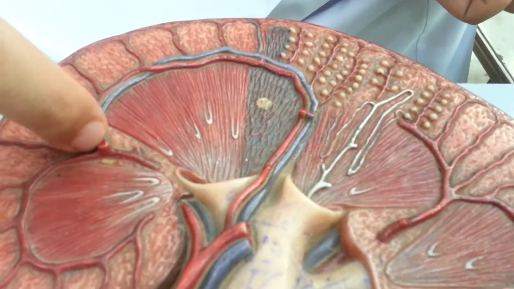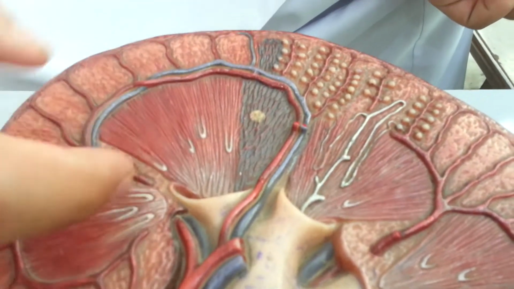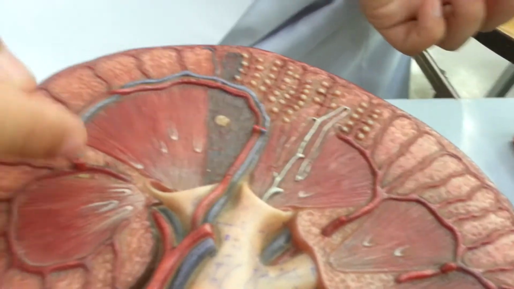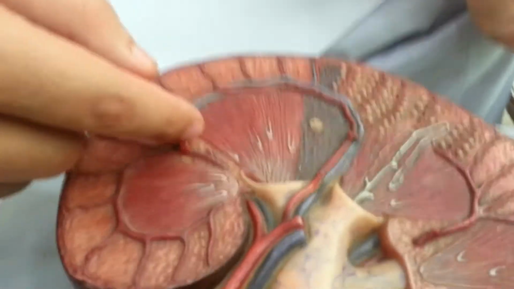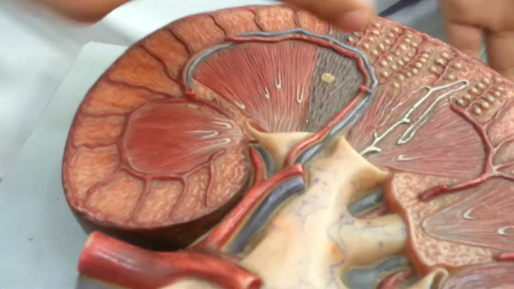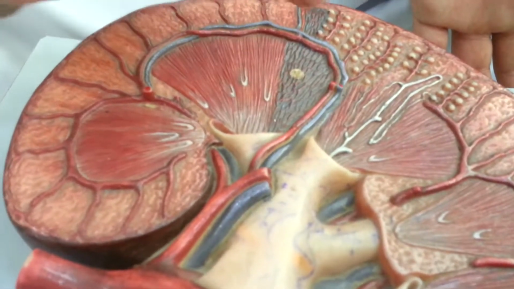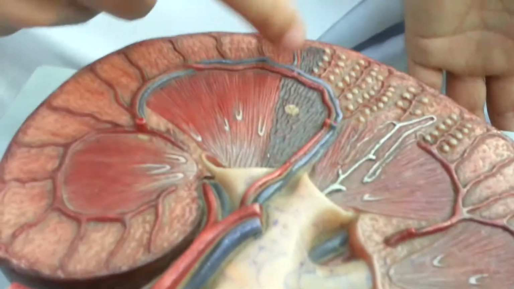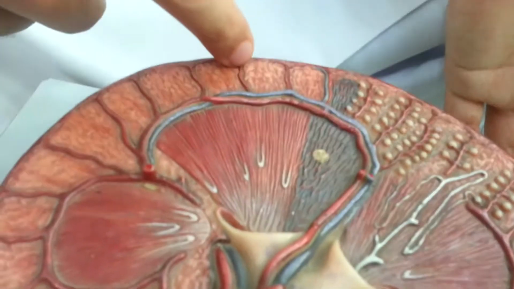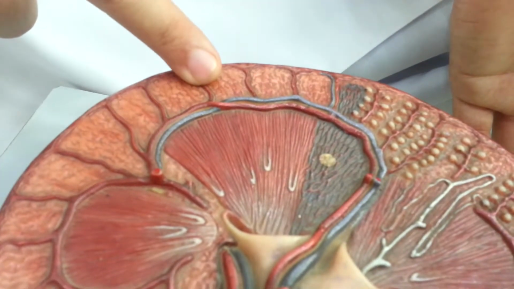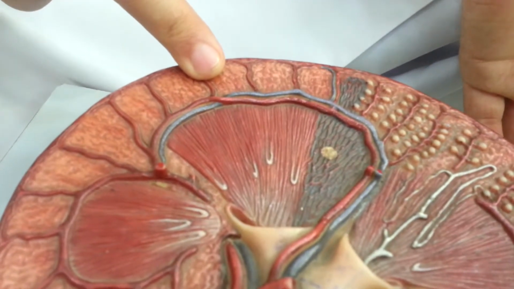It is anastomosed with the neighboring interlobar branch beside another medullary pyramid. When this interlobar branch arches, it is called the arcuate artery. The arcuate artery further gives off branches into the renal cortex, and these are called the interlobular branches.